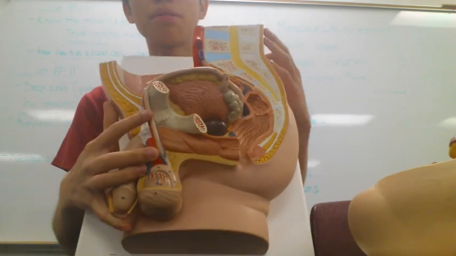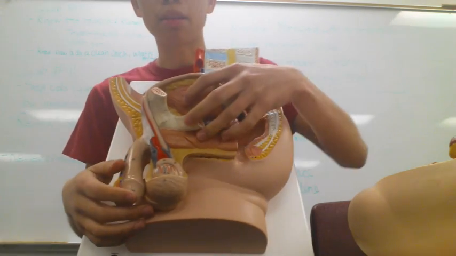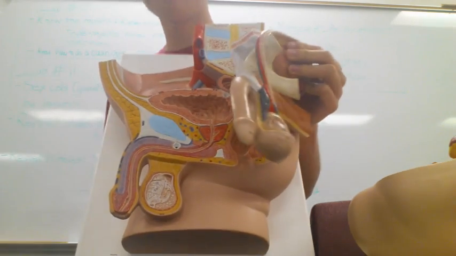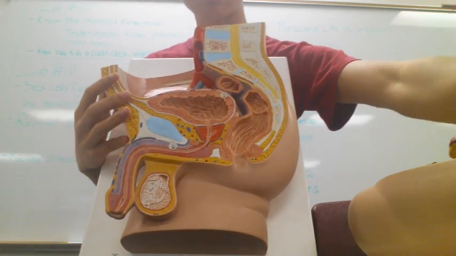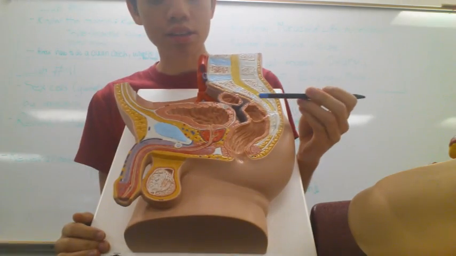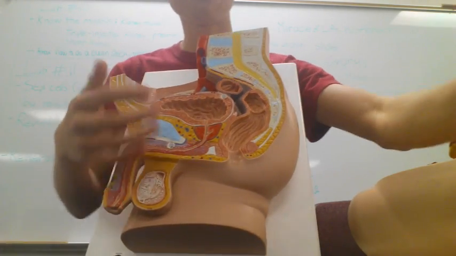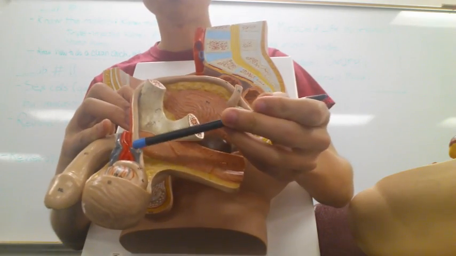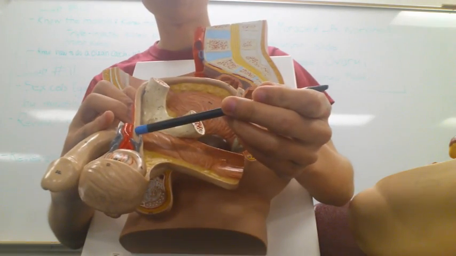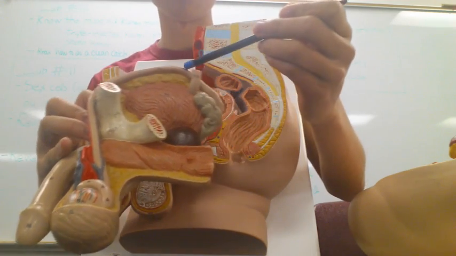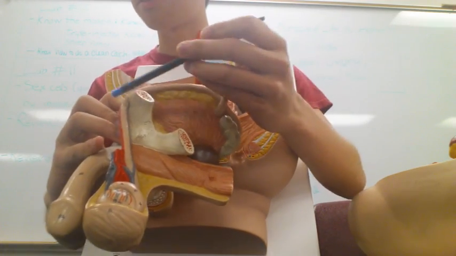This right here is a male model in which you have the bladder. This would be the bladder. Next would be the ductus deferens. The ductus deferens is this tube right here, which comes from your scrotum and from your testes, and it goes all the way up and around like this. So that's your ductus deferens.